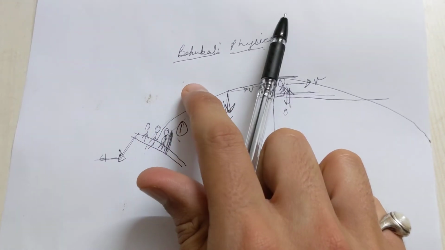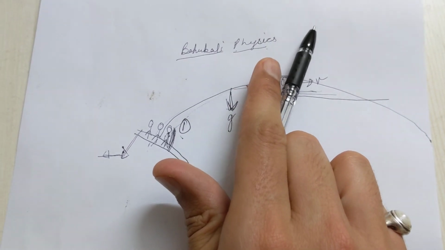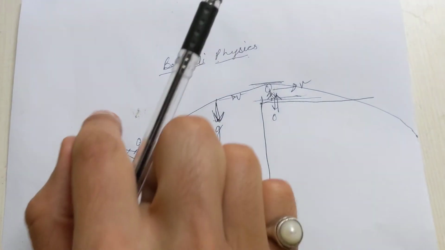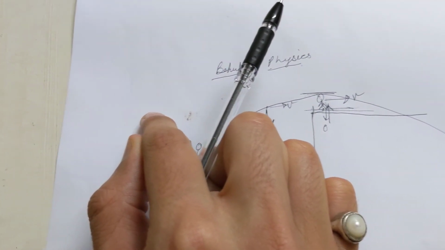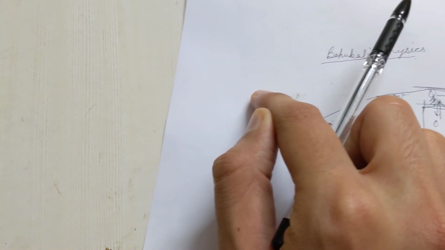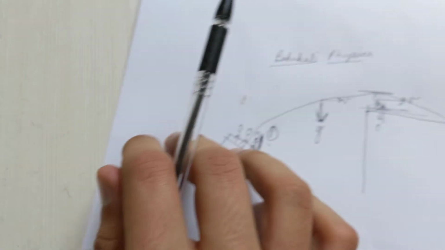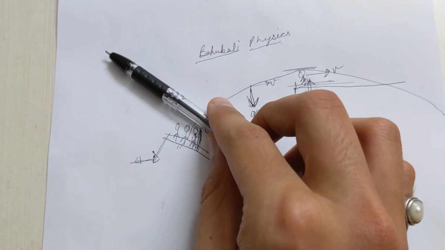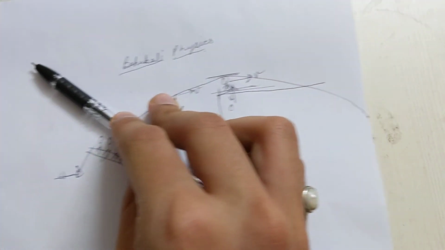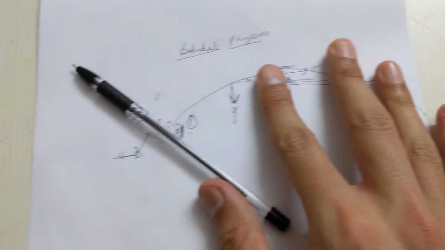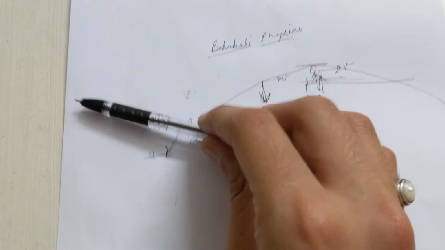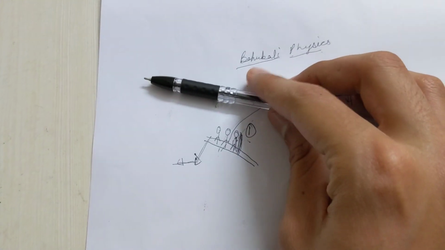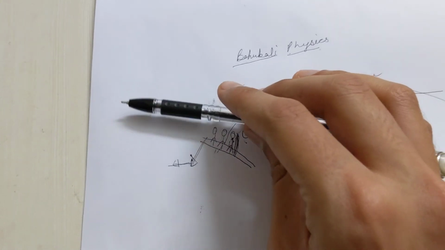Then there is a force of friction acting between my finger and the paper. But let's say both are moving with the same velocity, then there is no friction. Why? Let's say this and this are moving with the same velocity. There is no friction between the pen and the paper.